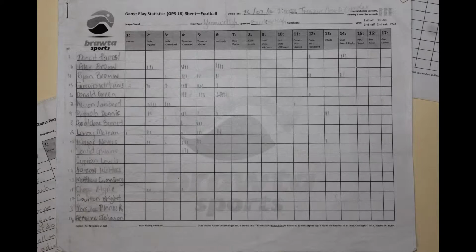Once completed, your GPS form should look like this. With this, you can now go to our website at BrawtaSports.net and follow the instructions to input this valuable information. Well done.